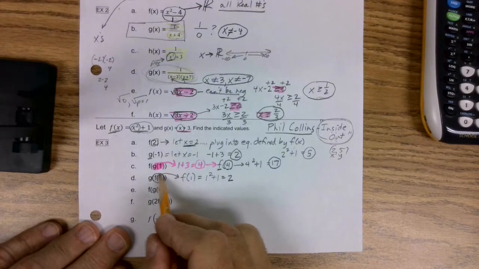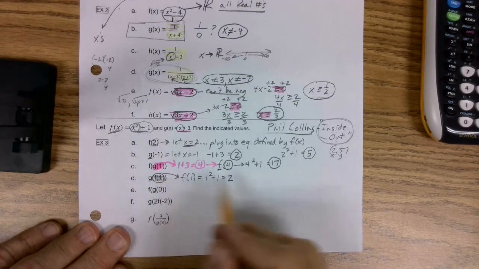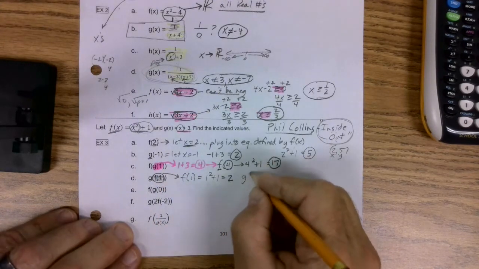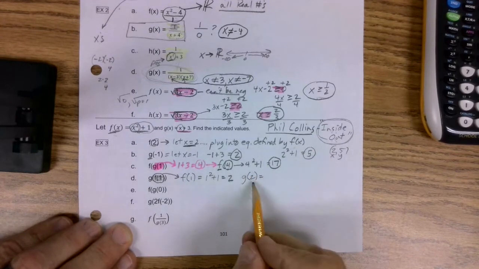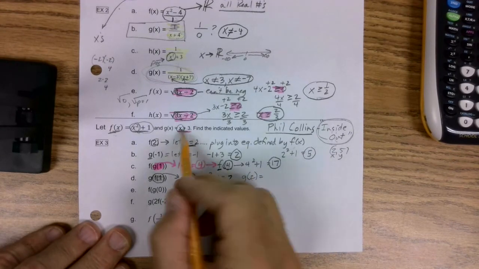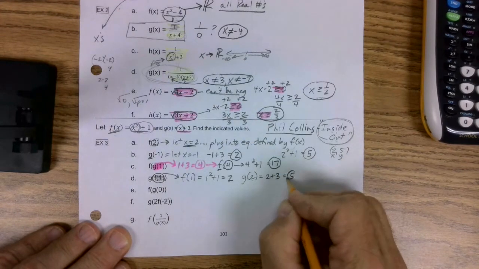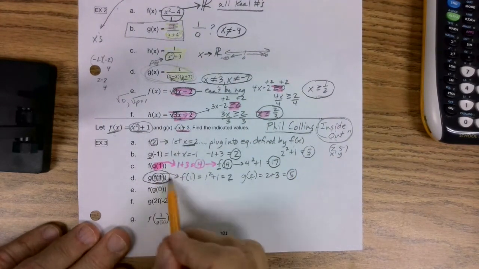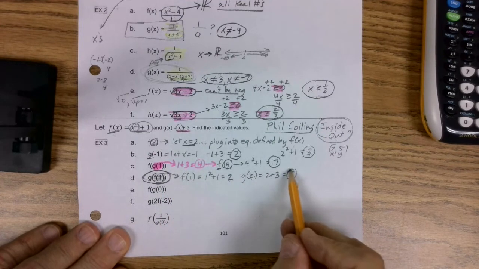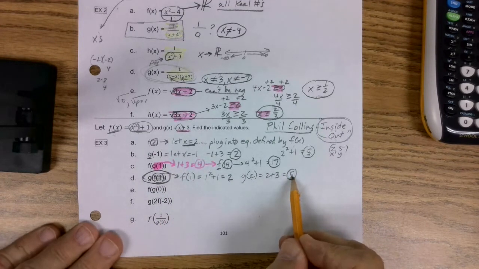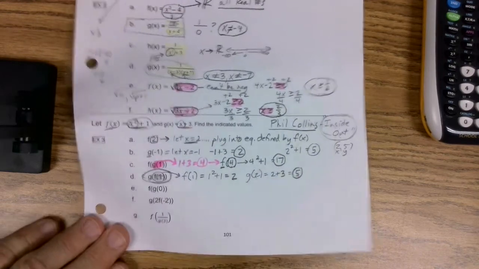But now I'm going to take this out and replace it with what it equals. So I get g of 2, which means plug that 2 in right here. So I get 2 plus 3, which is 5. So this whole thing equals 5. Whatever you end up with is the answer to that crazy looking thing.